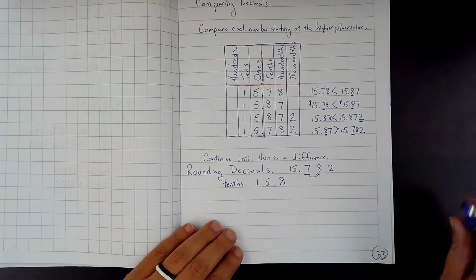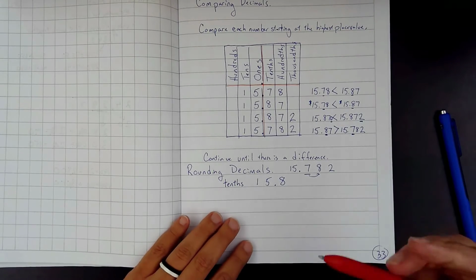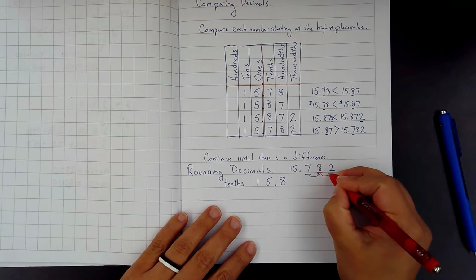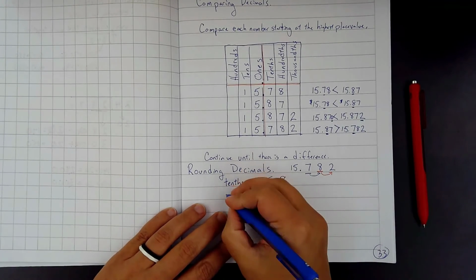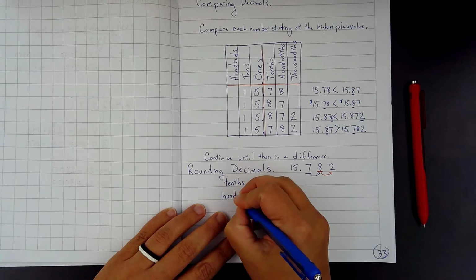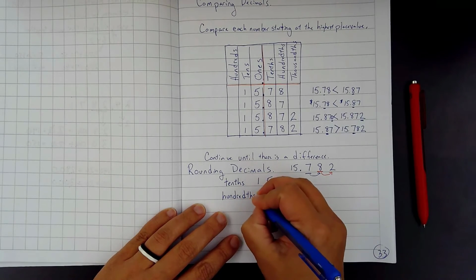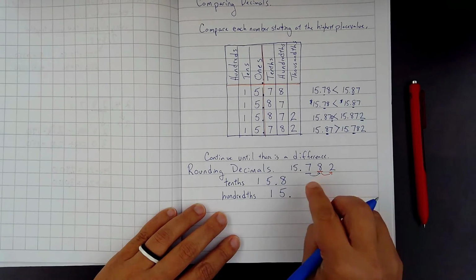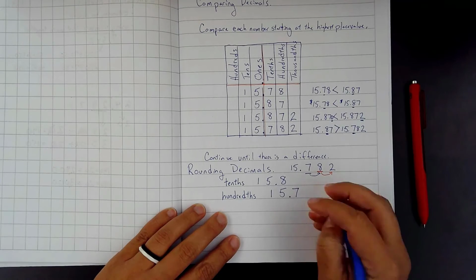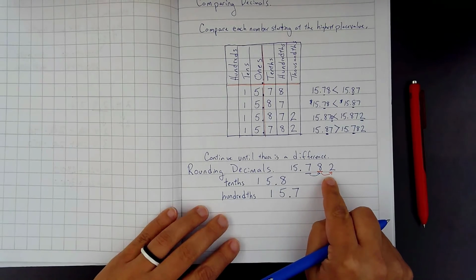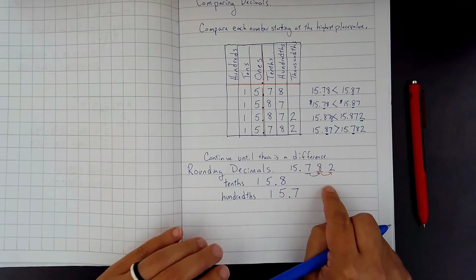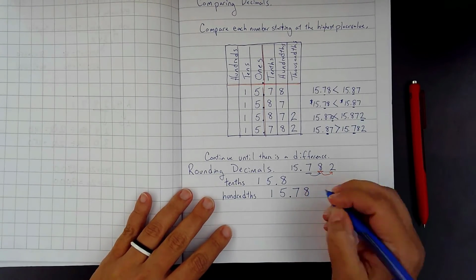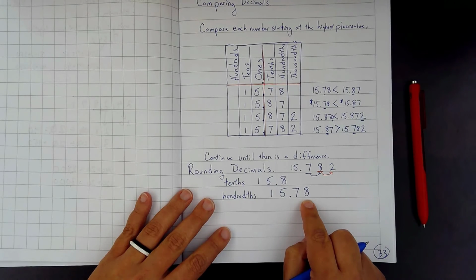Now, same number, but if I want to round it to the hundredths position, I would then look to the thousandths. So for the hundredths, I would still have my whole number, 15, and I would still keep the 7, but then my 8, I would look at it, and I'd say 2. 2 is in that 0 to 4, so the 8 would stay the same. So this would become 15 and 78 hundredths when I'm rounding it.